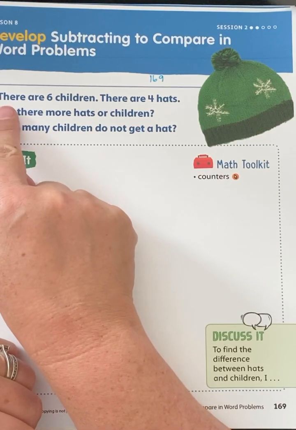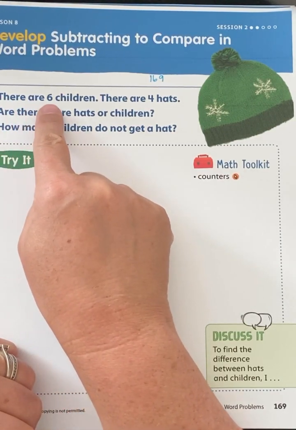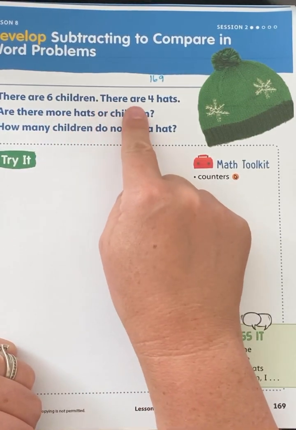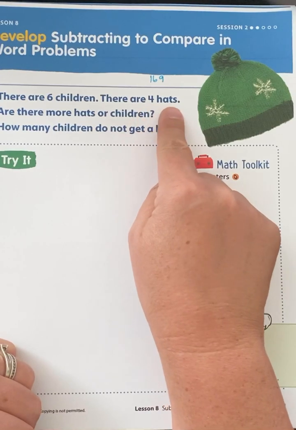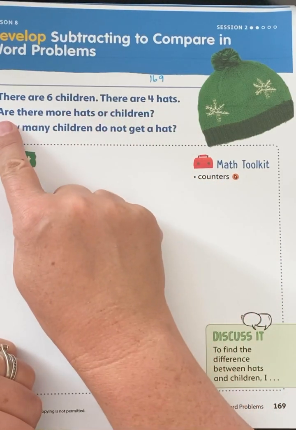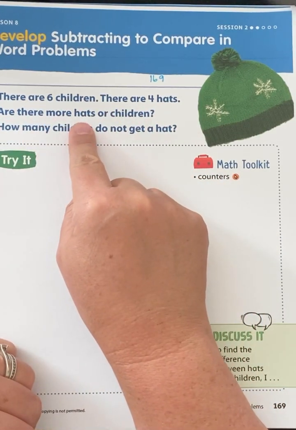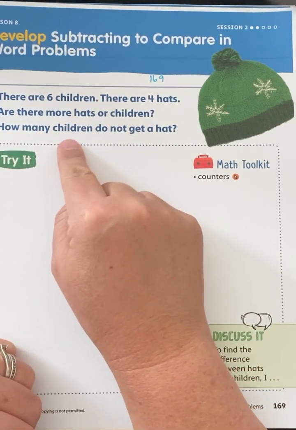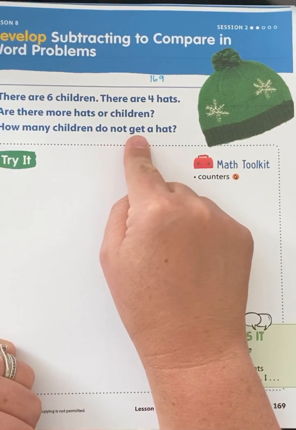Here we go. There are 6 children. There are 4 hats. Are there more hats or children? How many children do not get a hat?